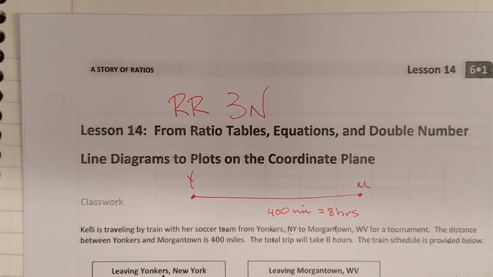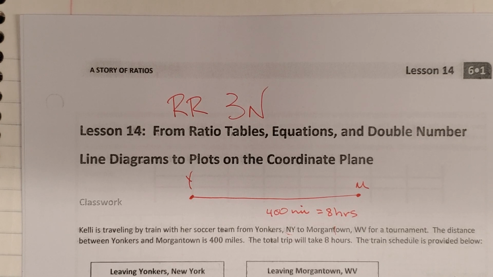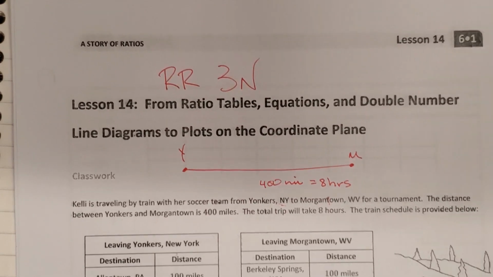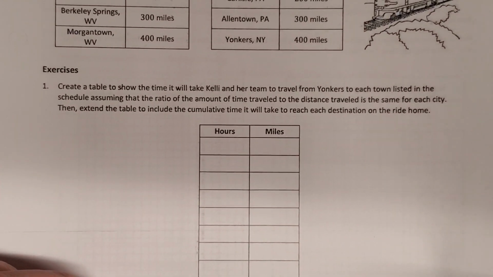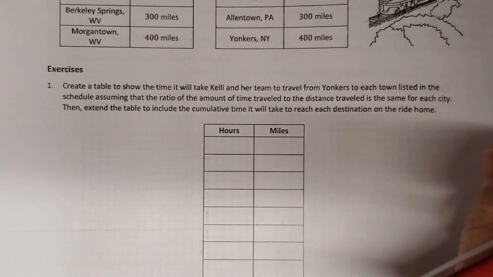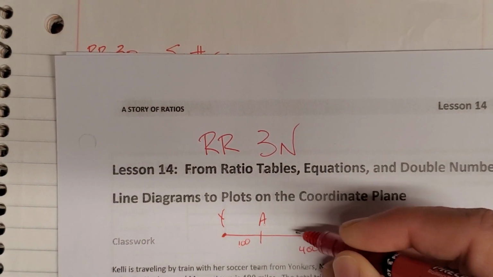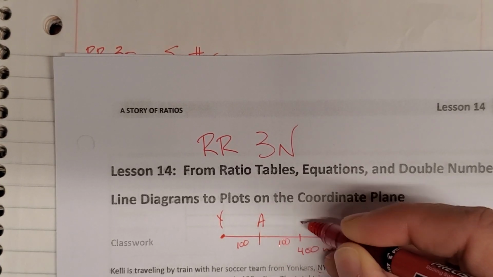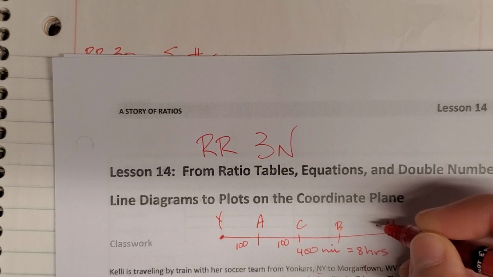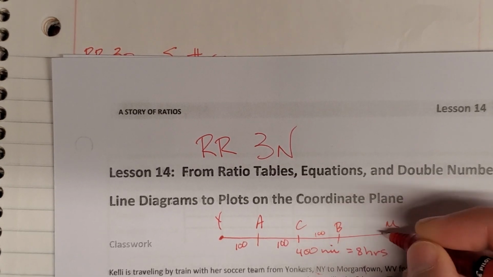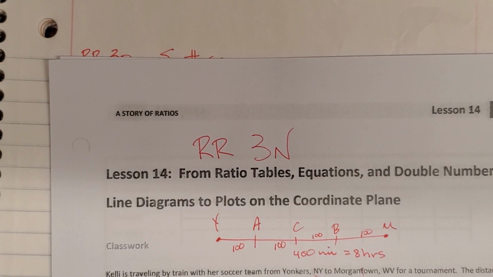So if she's leaving Yonkers, the team will go to Morgantown, which is 400 miles away, but there's other towns along the way at pretty regular intervals. And then when they leave Morgantown to come back to Yonkers, they would, of course, pass those towns in opposite order. So let's create a little T-chart with that information. Yonkers to Allentown is 100 miles. From Allentown to Carlisle is another 100. From Carlisle to Berkeley Springs is another 100. And from there to Morgantown is another 100, making 400 total.